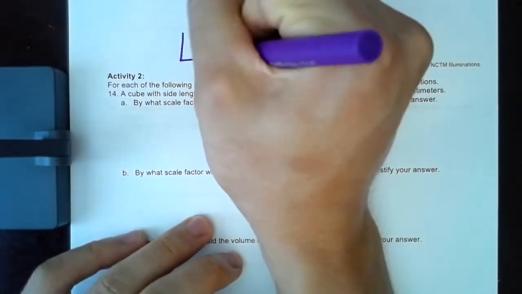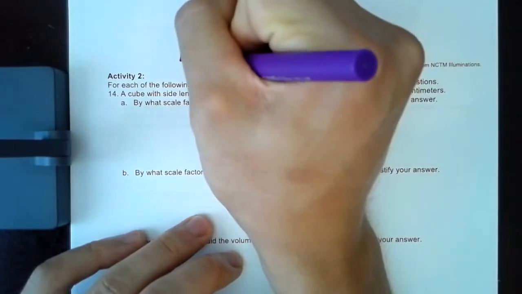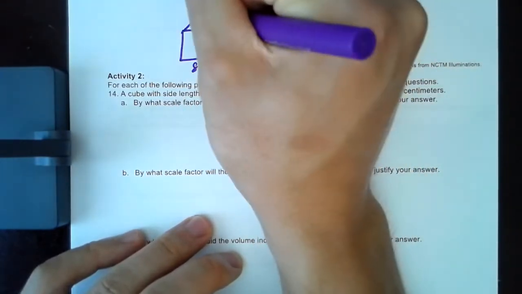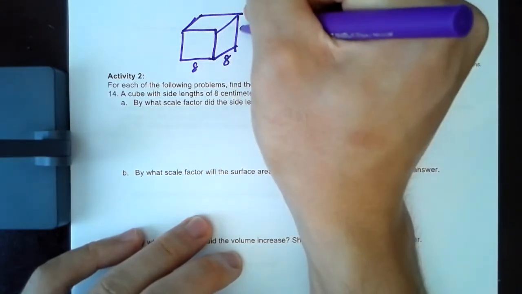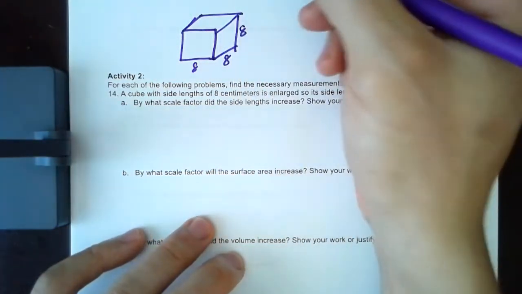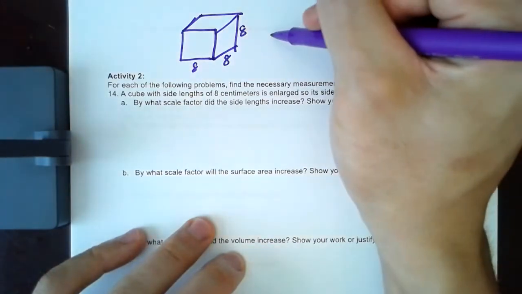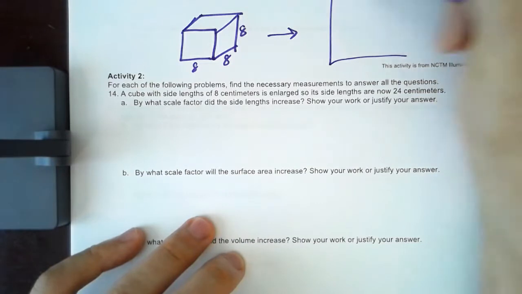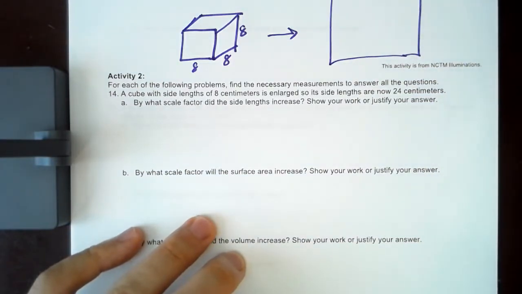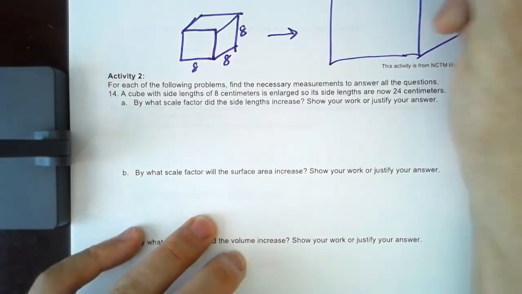Okay, so let's draw this. Now, it's not going to be drawn to scale. I just kind of did an example just like this, so this might be review again. But it's an 8 by 8 by 8 cube. And now its lengths are, I'm going to make this bigger, but it's not really drawn to scale, it's going to look something like this.